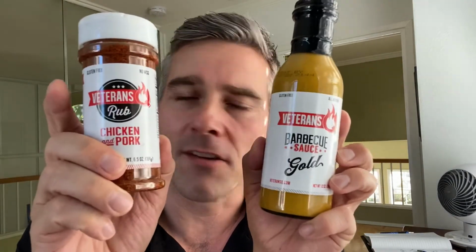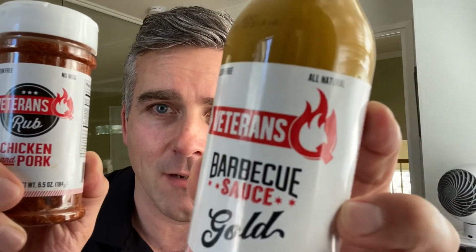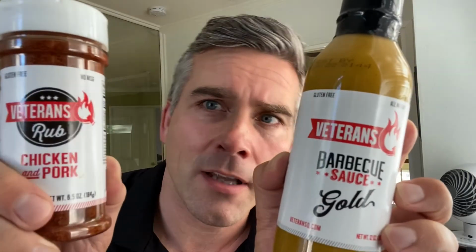Now look, there's a lot of content on these labels, all sorts of information, but what is consistent? Look at the logo right down the middle. Veterans Q, you've got the little stylized Q with the flames around it. It's off on its own on the barbecue sauce, and on the rub it's overlaid on the black circle with the word rub.